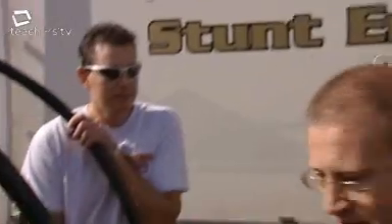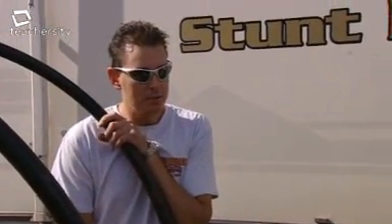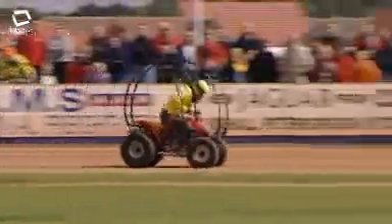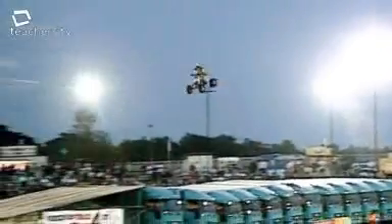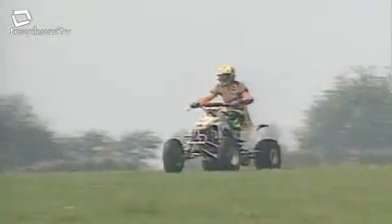Known to his mum as Matt Coulter, the Kangaroo Kid holds the quad bike world records for land speed and for jumping over the most vehicles. This professional stuntman will jump over just about anything that's put in his path. He's even jumped an aeroplane in flight.